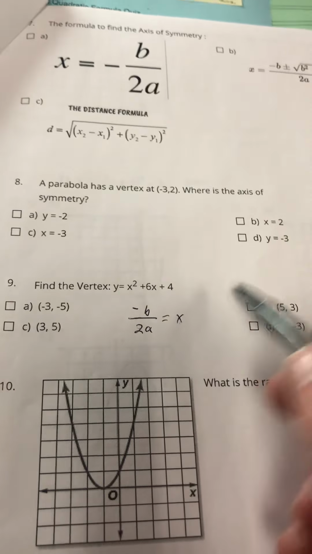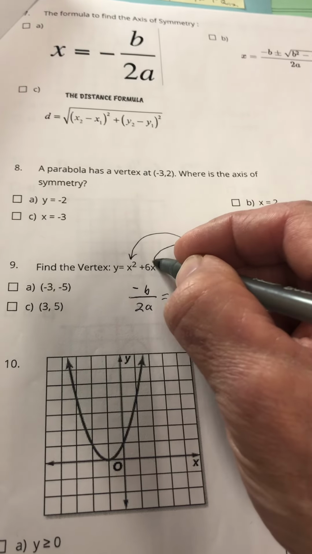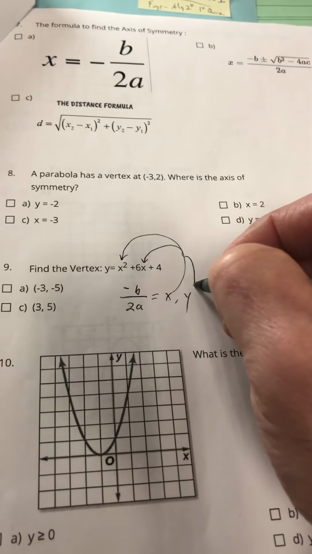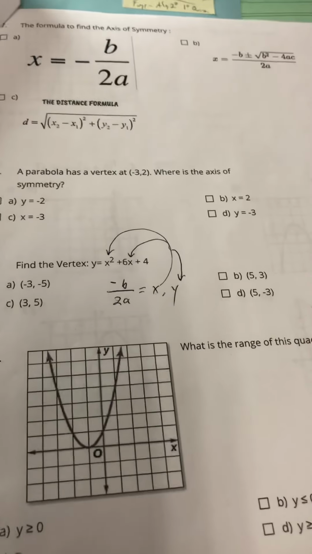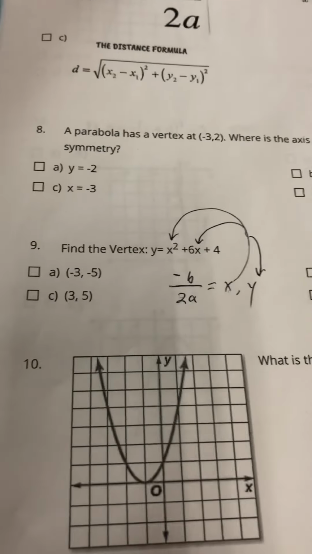Plug that x value into your equation in both of these spots to get the y value, okay? And that will give you the y value. That will give you the vertex when it's in standard form like that.